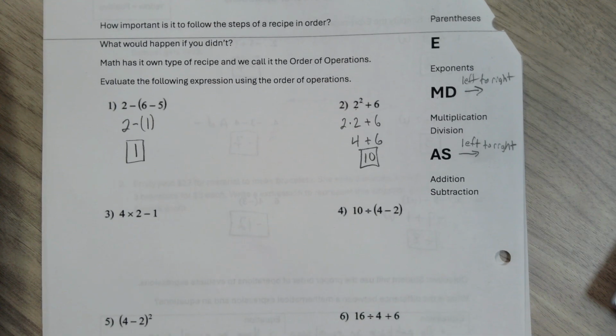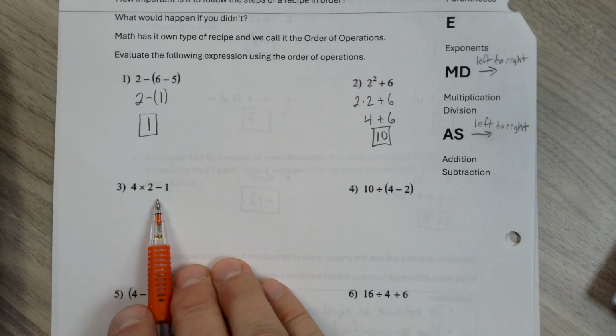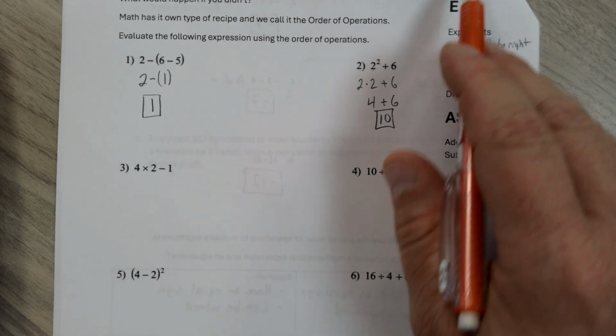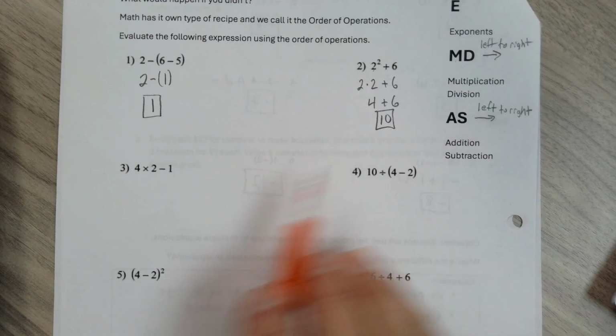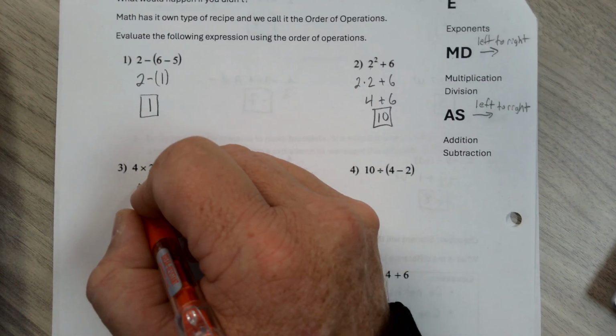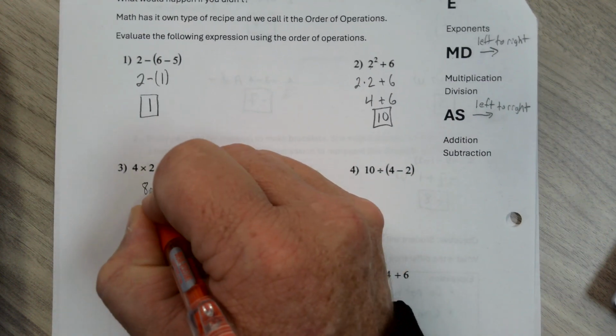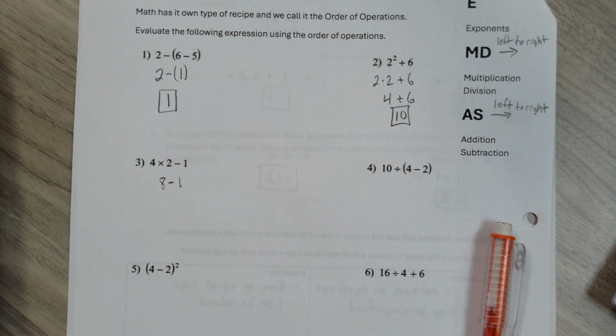All right, for the next problem, looking here, we have multiplication and subtraction. Order of operations says multiplication comes before subtraction, so we'll do that first. 4 times 2 is 8, and we have 8 minus 1.